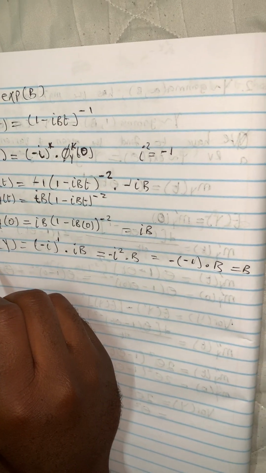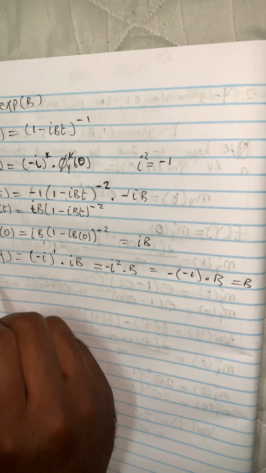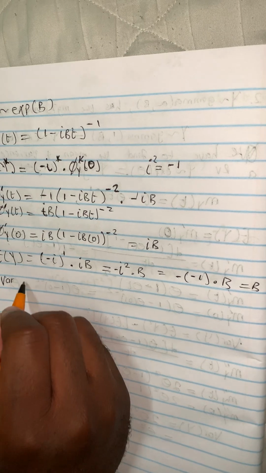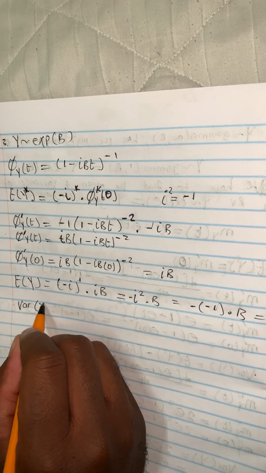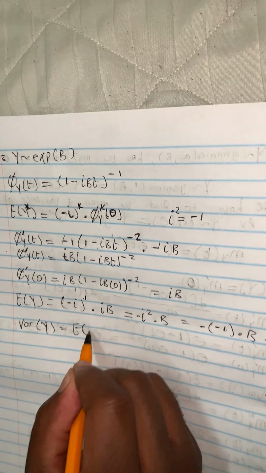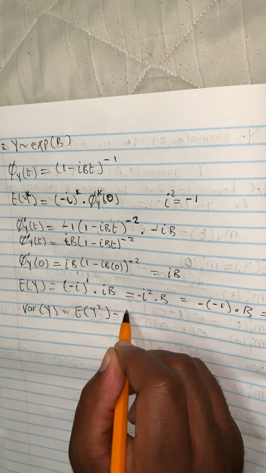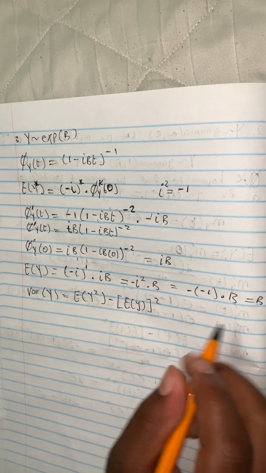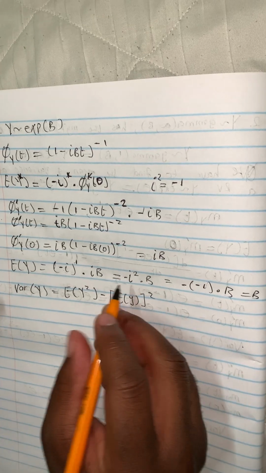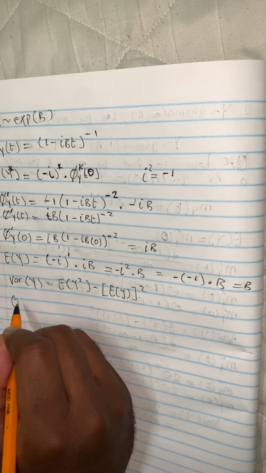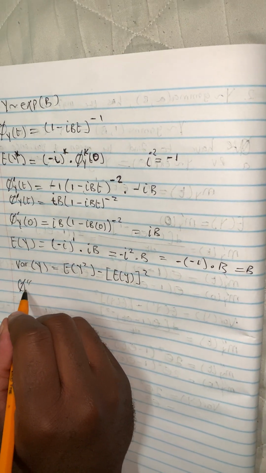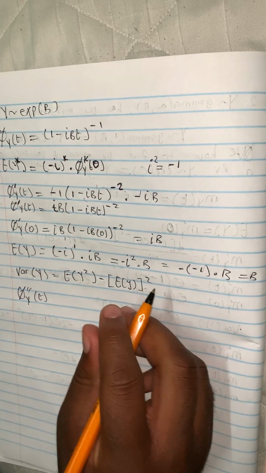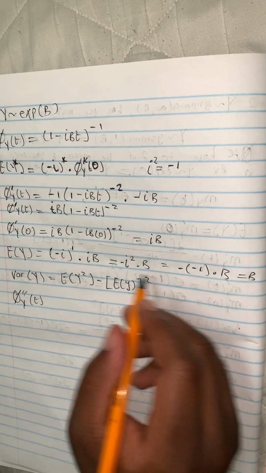Then our variance is equal to the second moment minus the first moment squared. So now we need the second derivative of our characteristic function to find the second moment.